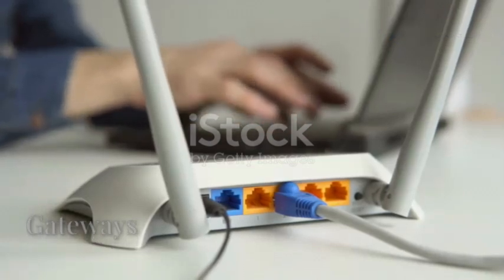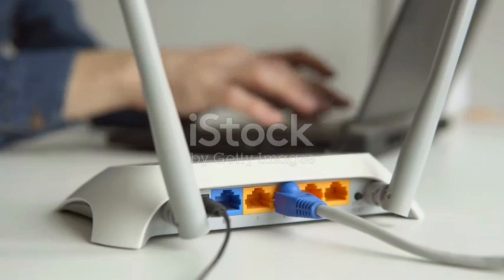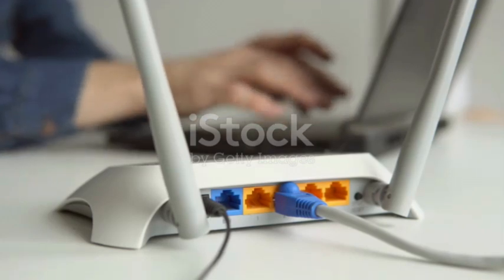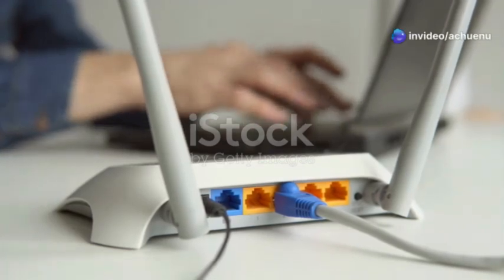Let's now conclude this lesson with one final question to review your understanding. Why is a gateway essential when two networks using different communication protocols need to exchange data?